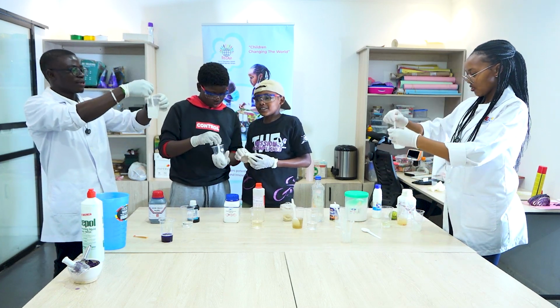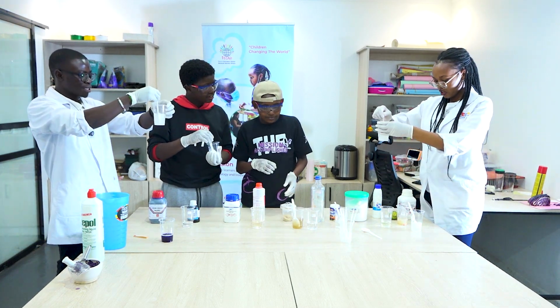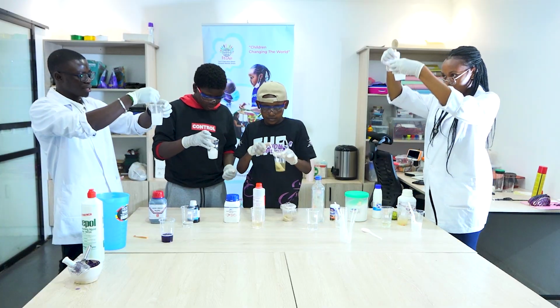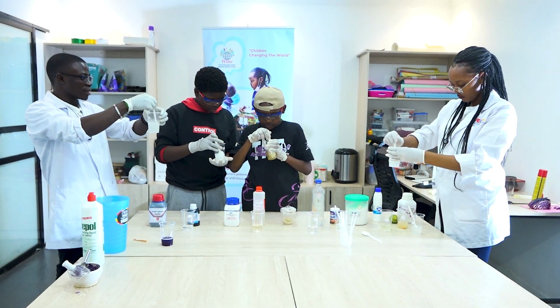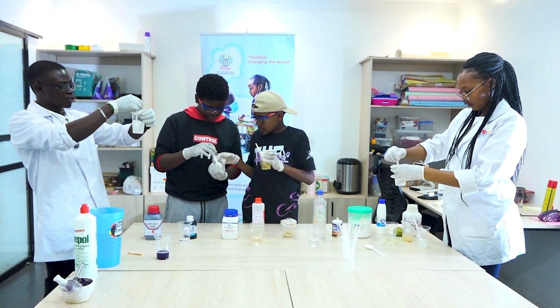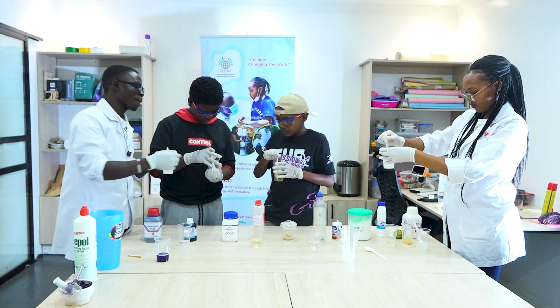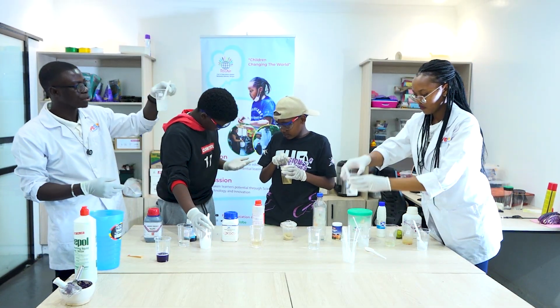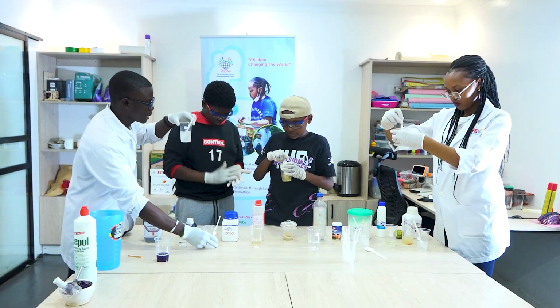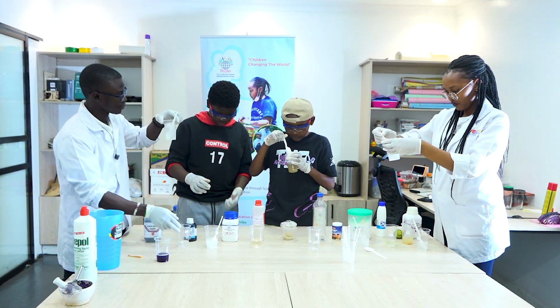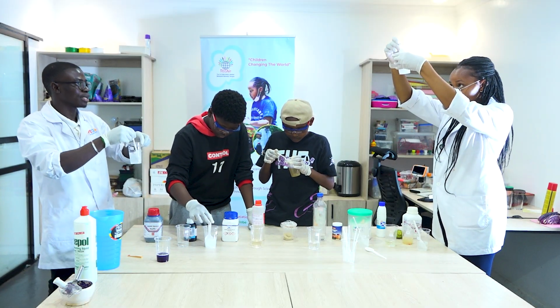Okay, so that way, dissolve it all. Just stir it so that it dissolves. And one thing you're going to notice with some of this is that they look cloudy right now, but after everything is dissolved, they're going to be colorless, actually clear.